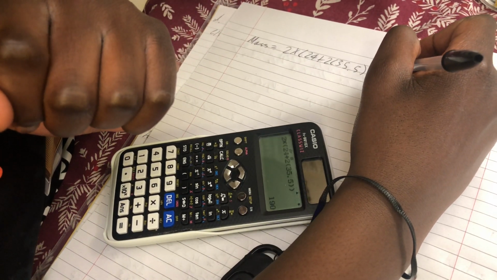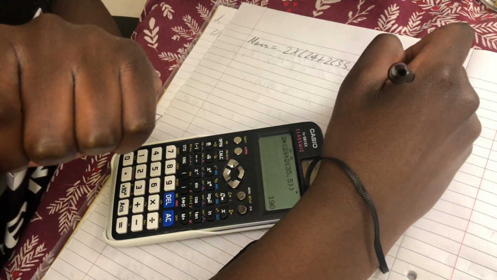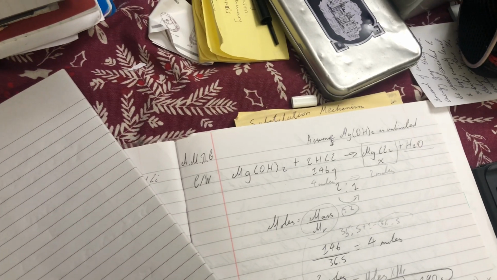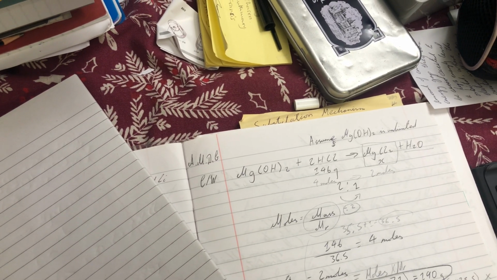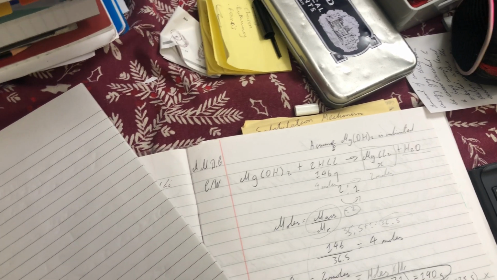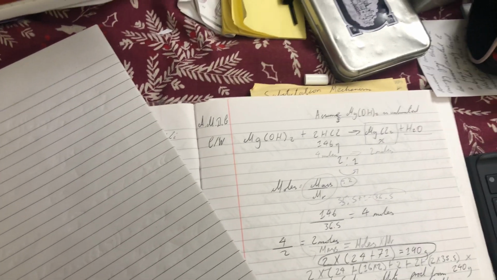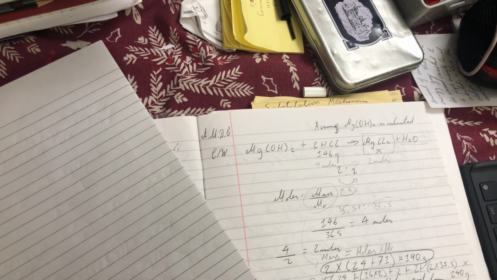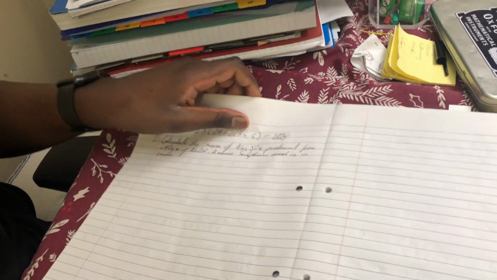So that should be our final answer, 190 grams. Let's see if I got that correct. As you can see here, it is 190 grams, so that is the correct answer. Just get that there. Yes, working out is correct as well.